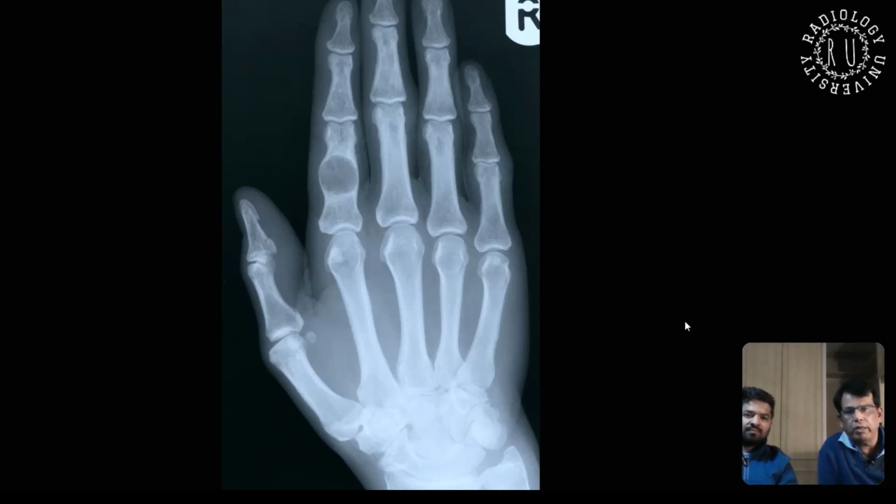And given this narrow zone of transition, I would see whether I have a previous radiograph, to see whether I could see this lesion before and whether there is any change in it. The second thing would be that this is a benign lesion, and most likely in the hands we see this as an enchondroma, as a lucency.